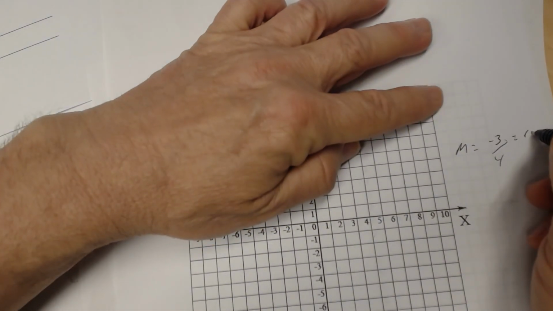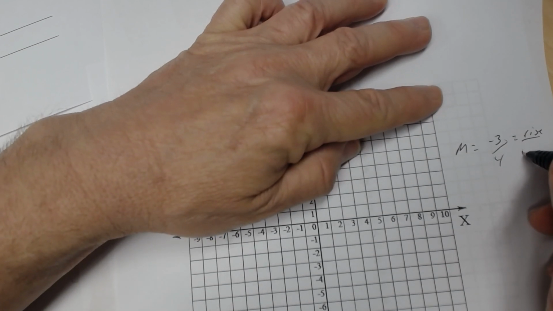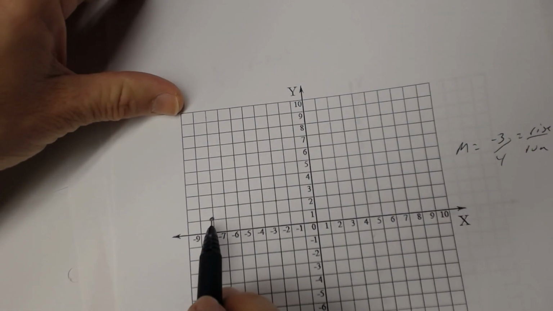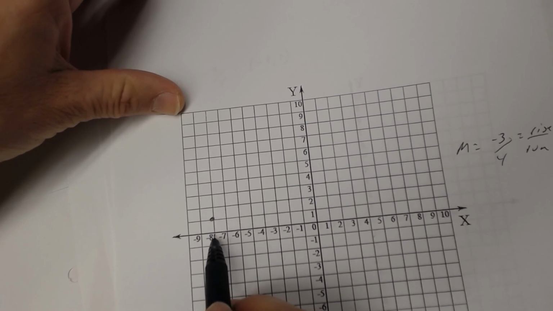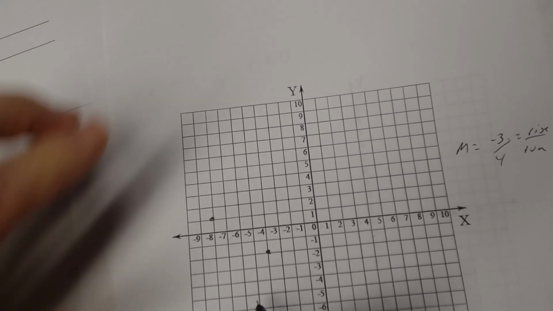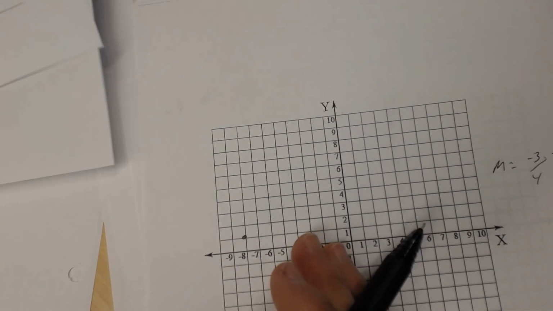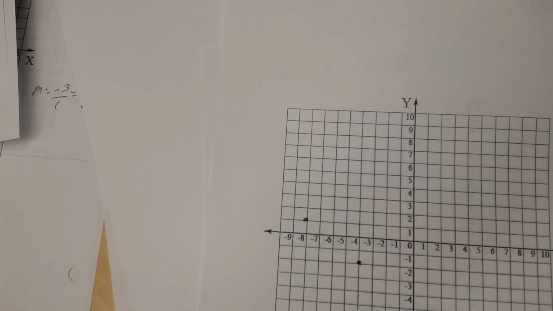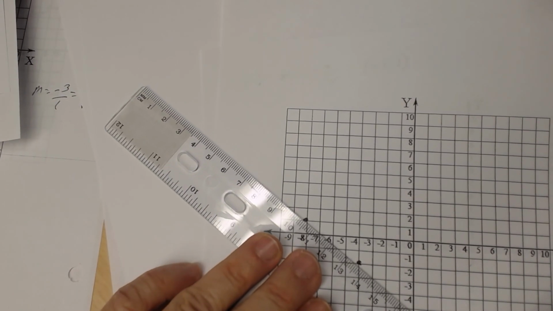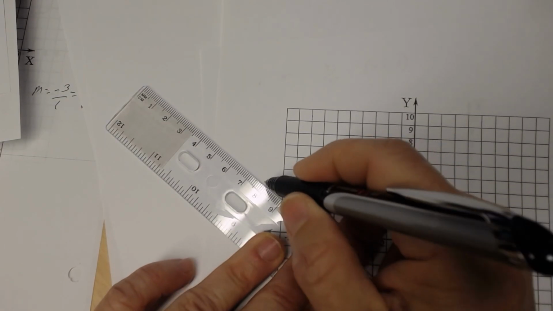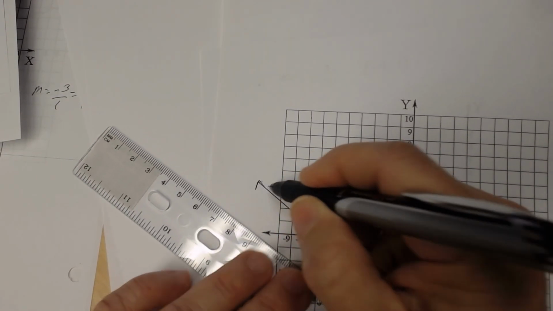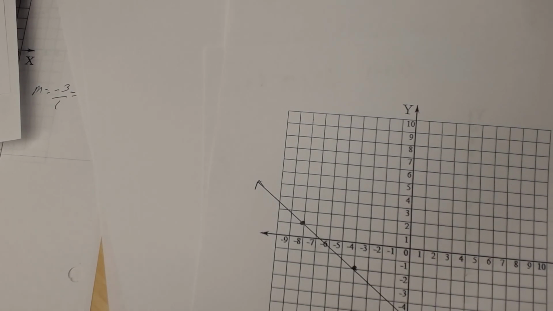So remember, here's your rise. The rise is negative 3, and the run is positive 4. So I'm going to go down 3 since my rise is negative. 1, 2, 3. And I'm going to go to the right 4. 1, 2, 3, 4. So there's the other point, and then you would just graph the line. All right, so I can find that ruler. I lost the ruler. Here's the ruler. And so I'm interested in finding the equation of this line. Okay, so now let's go ahead and do that.